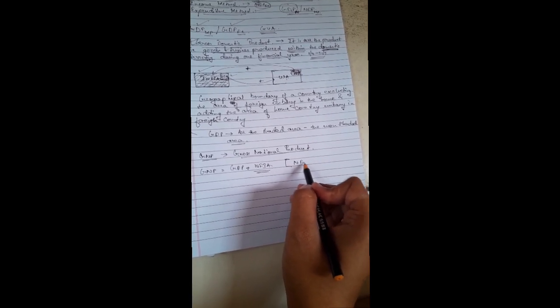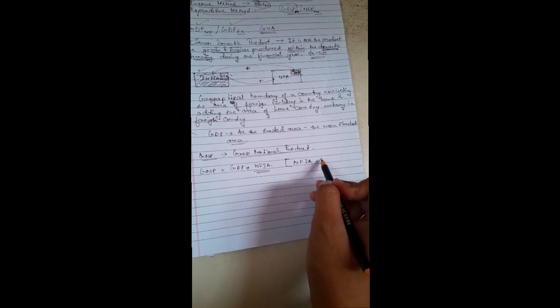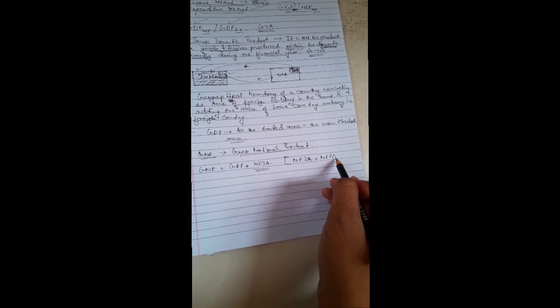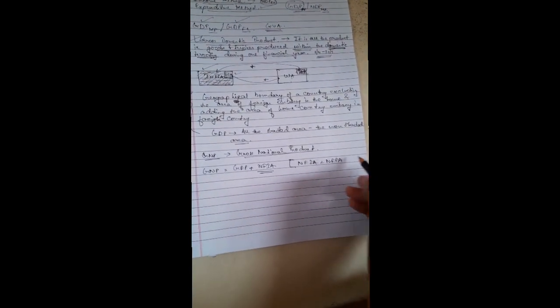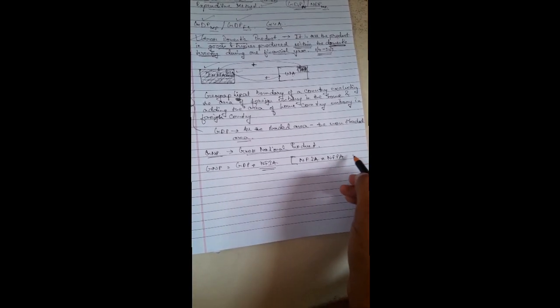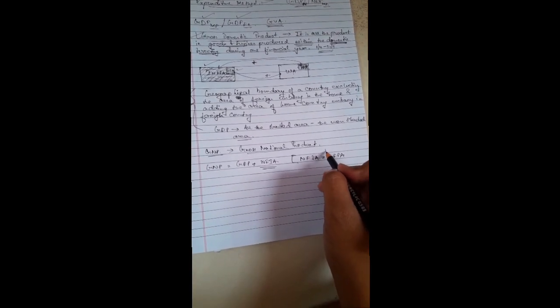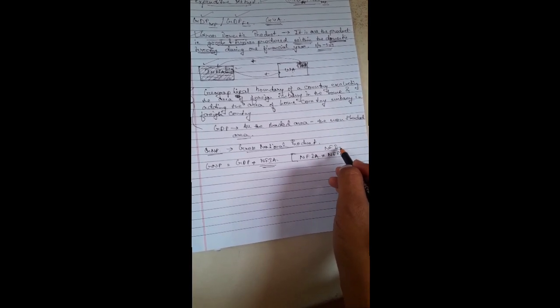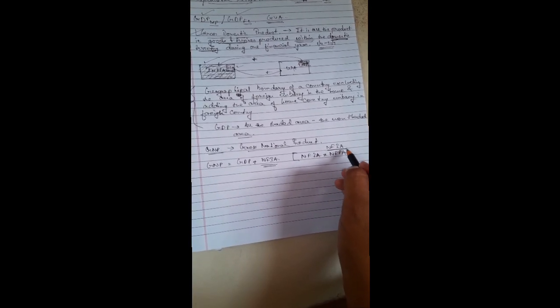Now NFIA can be net factor payment to abroad, okay, and it can also be net factor income from abroad.